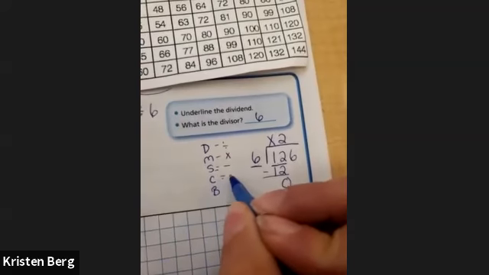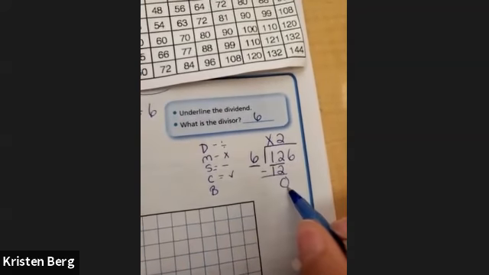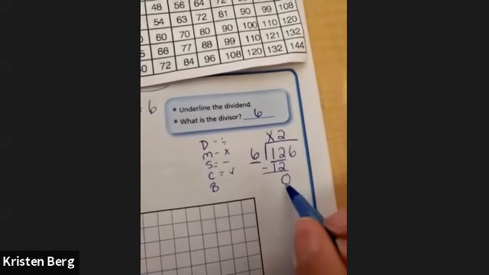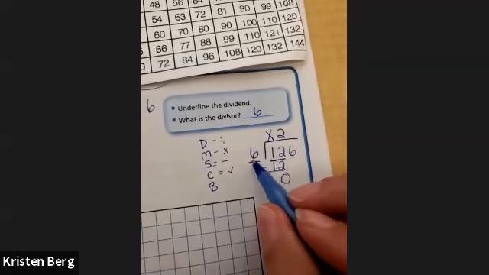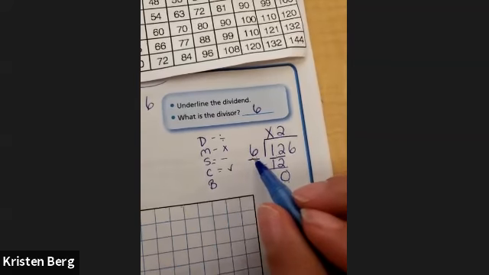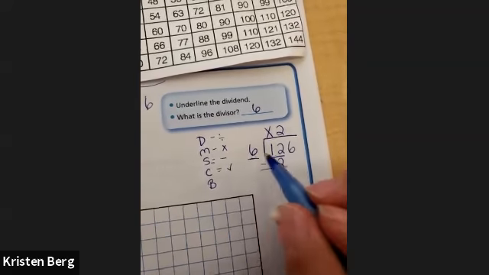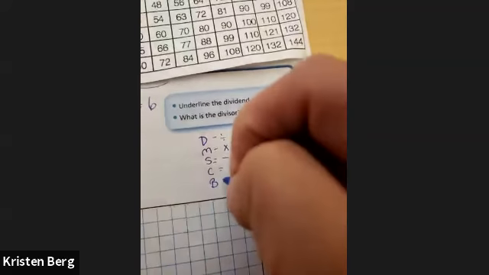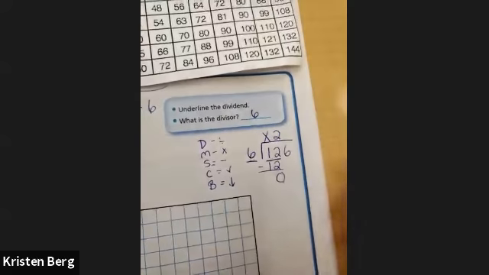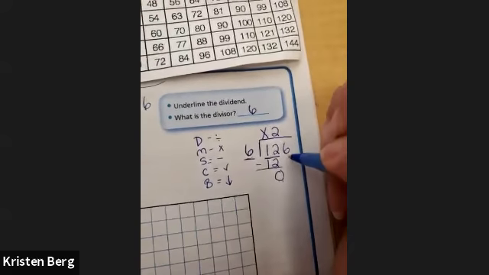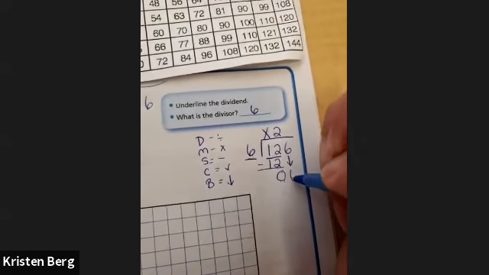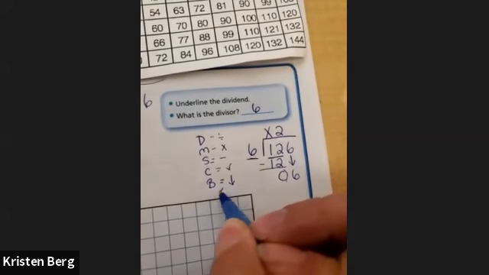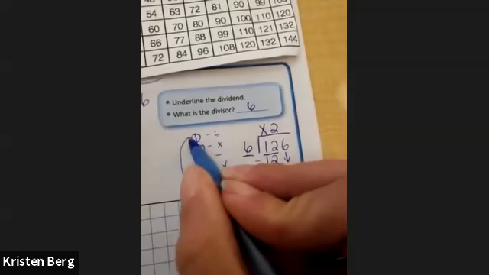Then this means check. What I'm checking for is making sure that the number I just subtracted, before I bring down anything, is smaller than my divisor. If it is not, then I did something wrong up here. Since it is smaller than my divisor, now I can do my next step, which is bring down. Is there a number to bring down? Yes, there is a 6. So I'm going to bring down that 6. And since I brought it down, I must start all over again.